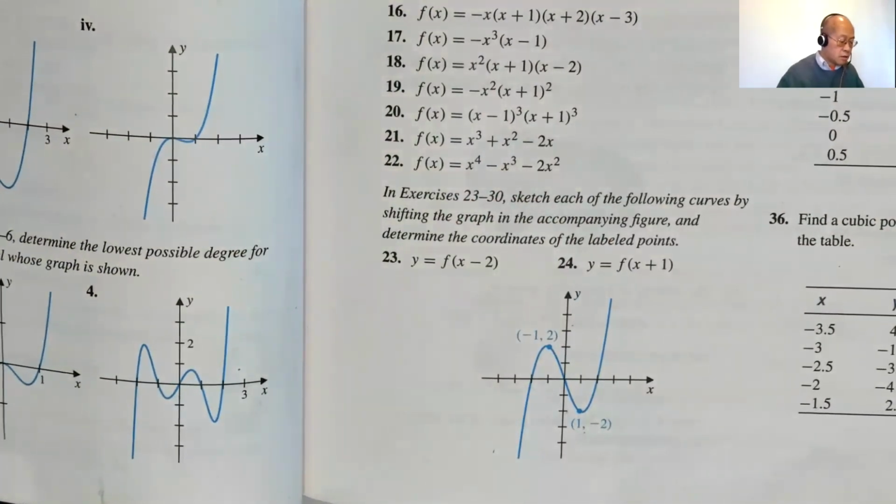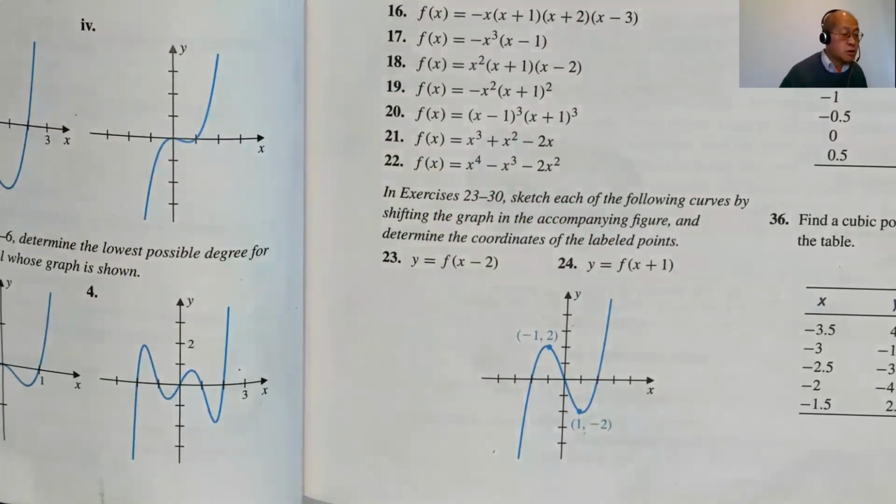Okay, all right. So that is the end of section 2. Next time we'll begin section 3.3.